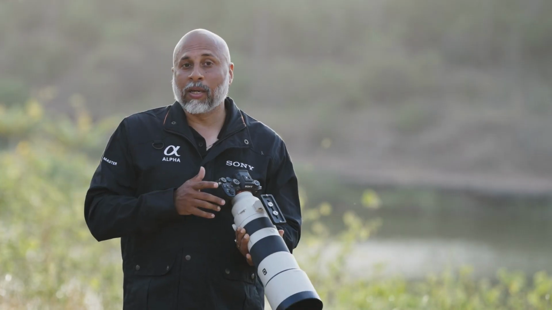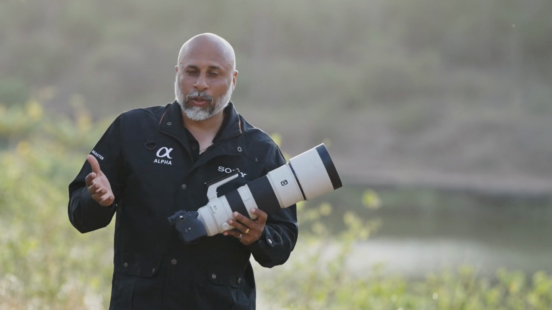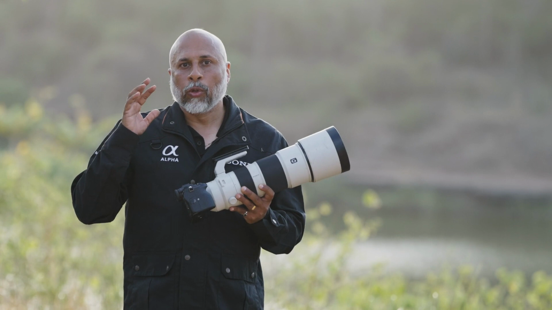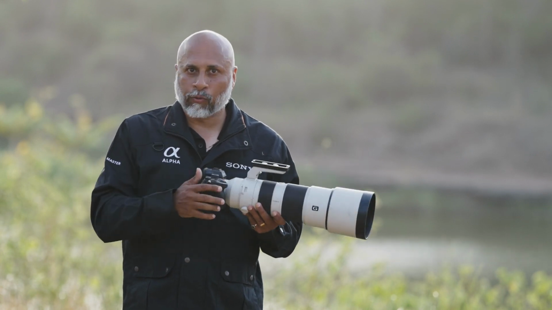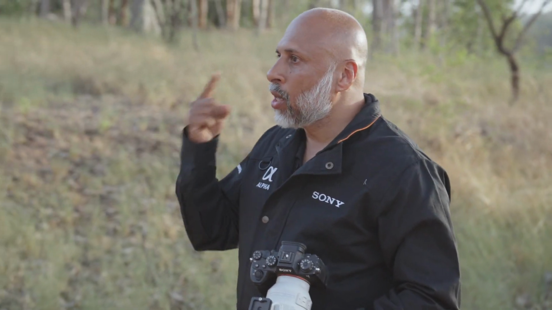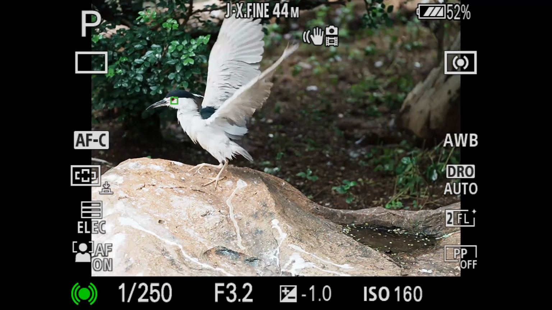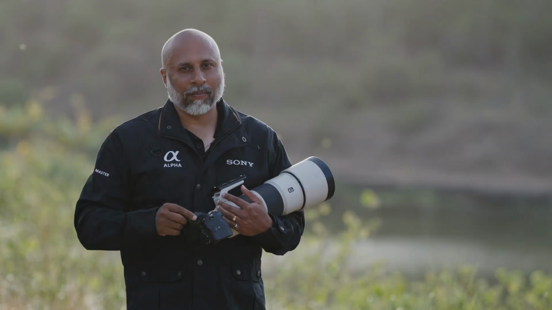Guaranteed you will not miss your shot. So remember, for extreme action photography in wildlife or even normal wildlife photography, use the AF area mode of tracking, spot or wide, with the animal eye focus on. This is going to give you tack sharp images every single time.